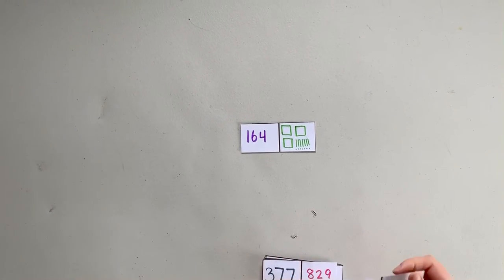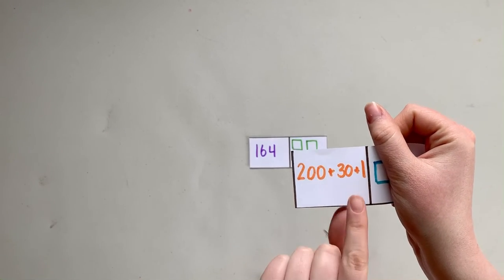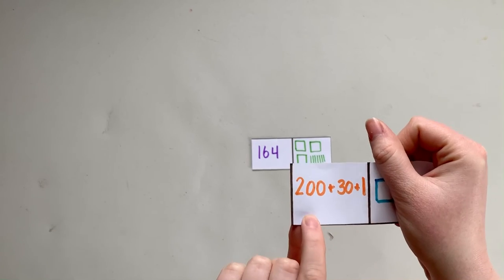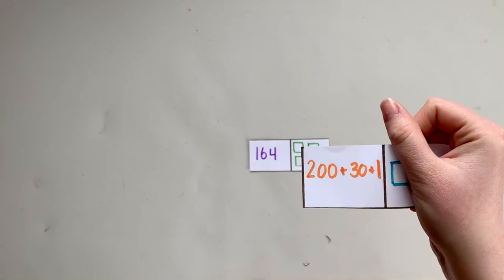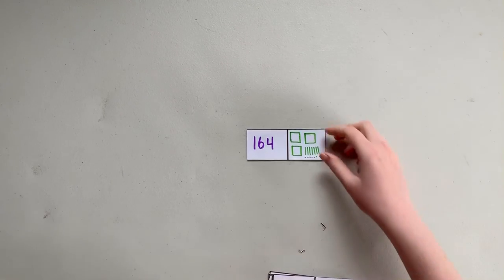And then we have expanded form. In expanded form, we have the hundreds number plus the tens number plus the ones number. So 200 plus 30 plus 1. And remember, you can use the anchor charts in the classroom if you need a little bit more help to remember what strategies and how to work with these numbers.